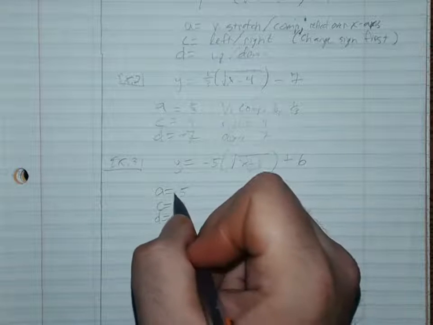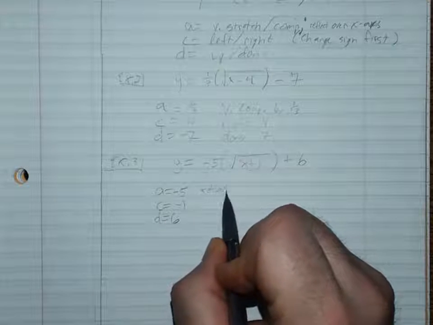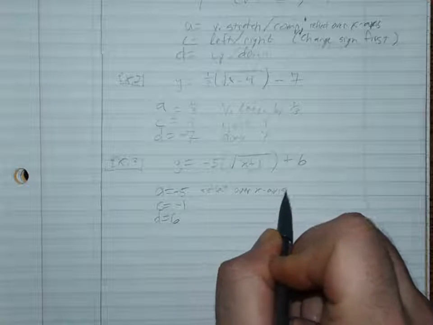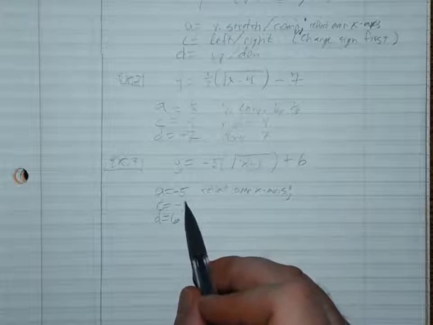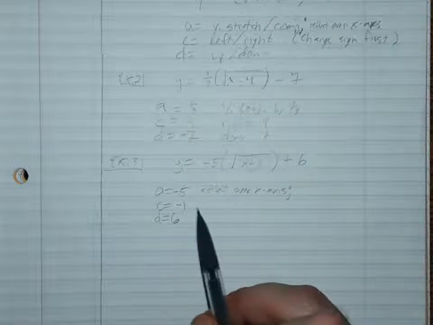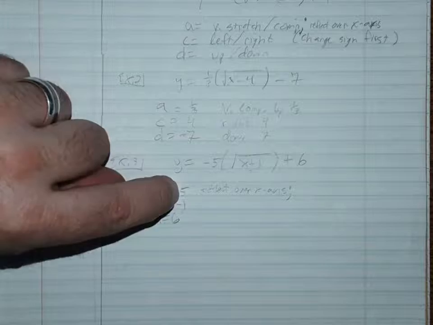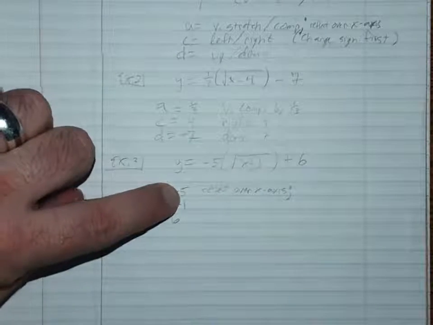So let's interpret that. A value is negative, so there's a reflection over the x-axis. Also, my A value is bigger than 1. And I know some of you are going, but it's negative. That's not bigger than 1. I realize that. Ignore the negative. Interpret the negative by itself, and then interpret the number by itself.